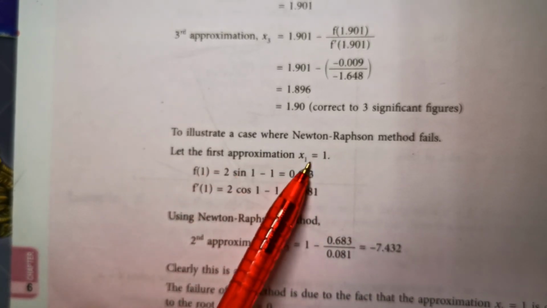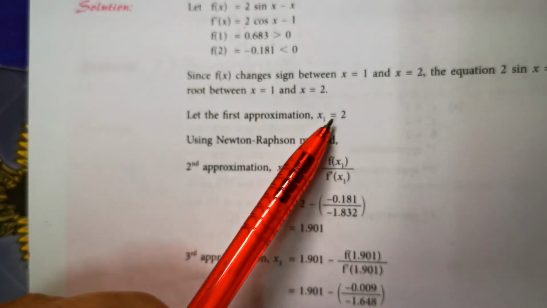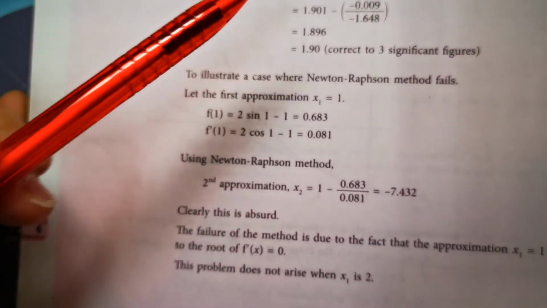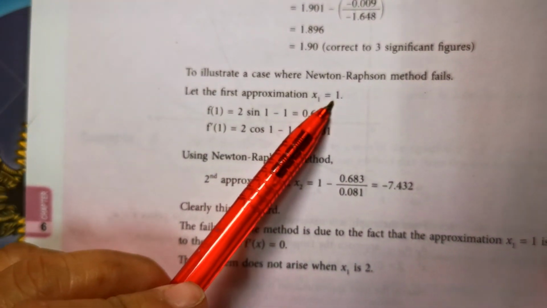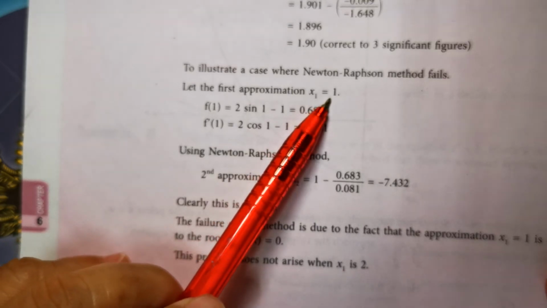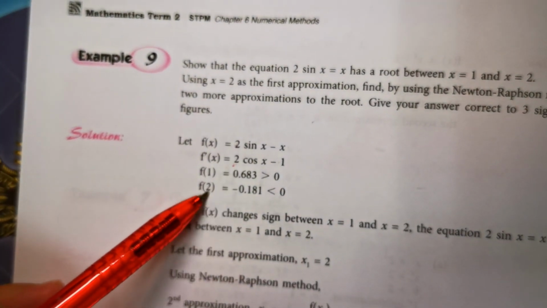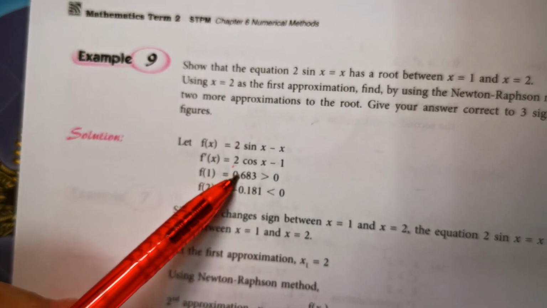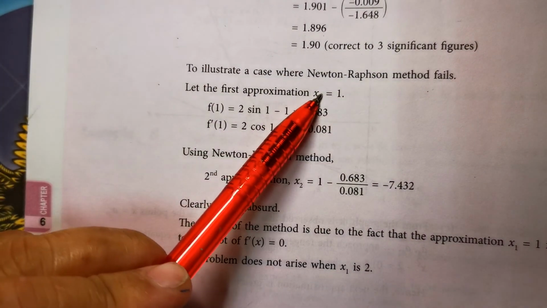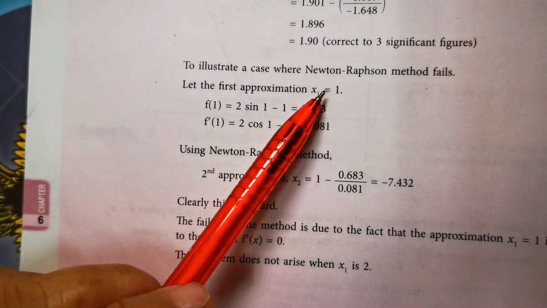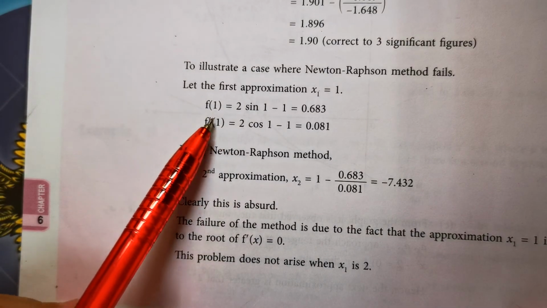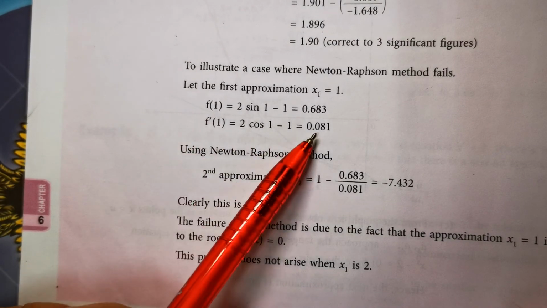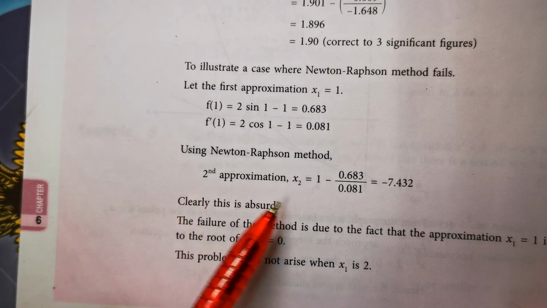Let the first approximation be 1. Just now we chose 2, right? So what happens if we choose 1? Why did we choose 2? You see, this is actually closer to 0 compared to this. Now, what happens if we choose 1? You see, if we choose 1, we get f(1) and f'(1). Use them for the second approximation.